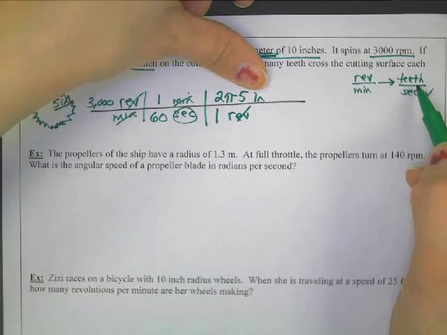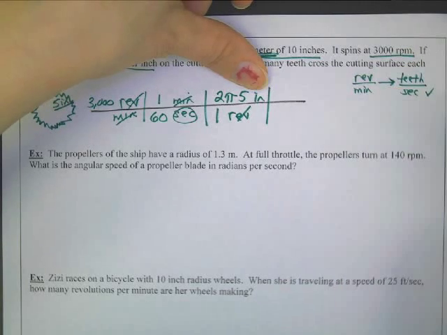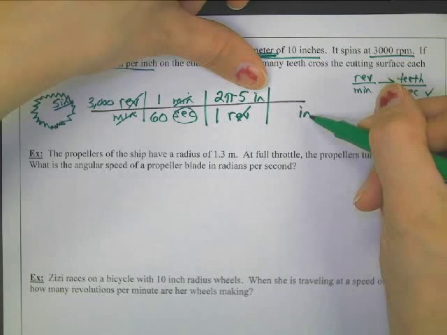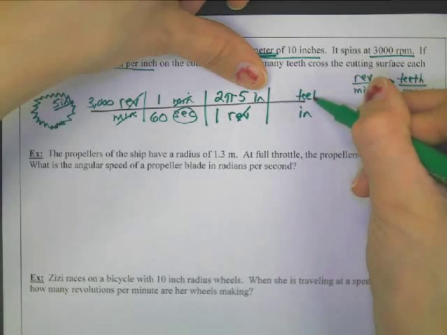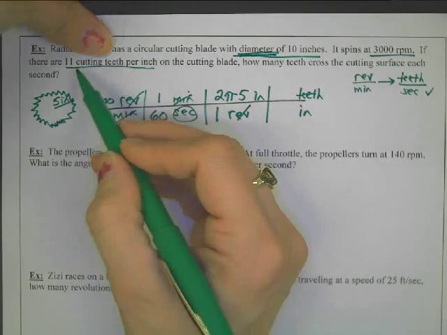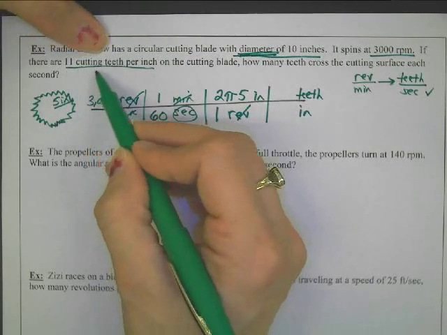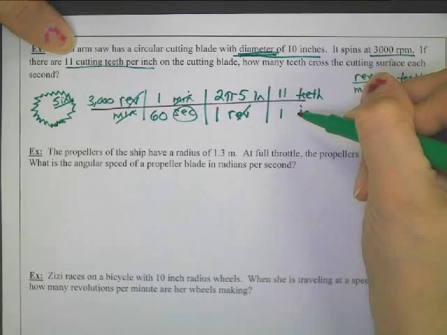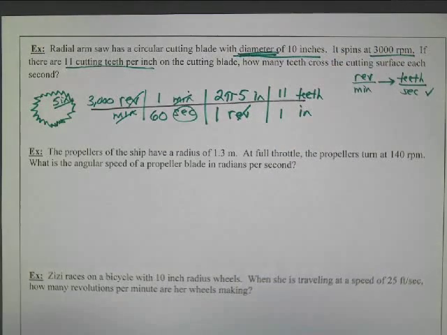Oh, but I needed teeth. Okay, so inches are going to have to get out of there. I have to put inches here. How am I going to turn inches into teeth? Well, wait a minute. Look at this fact. 11 cutting teeth per inch. There's 11 teeth in 1 inch. That's how you're going to do it.